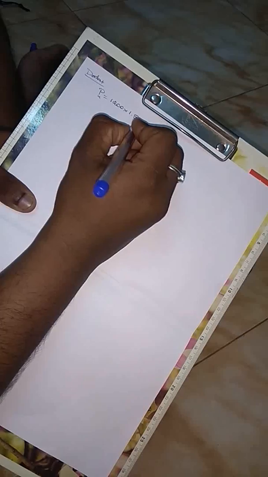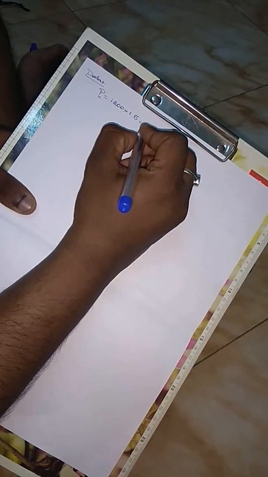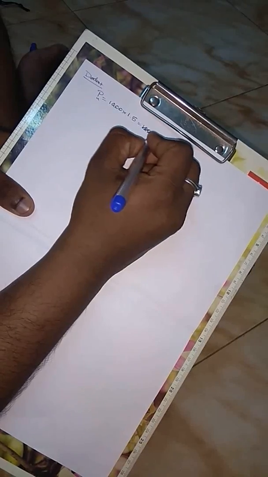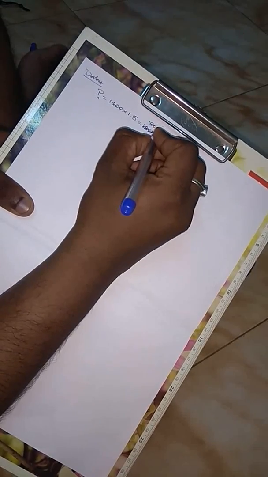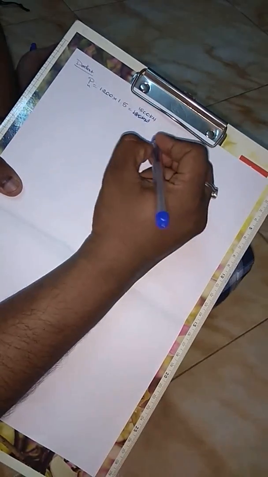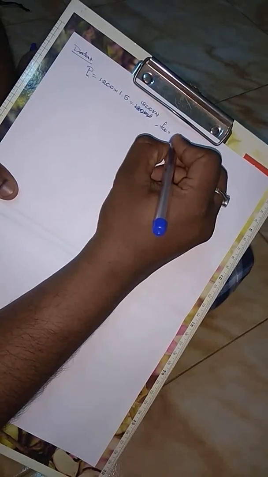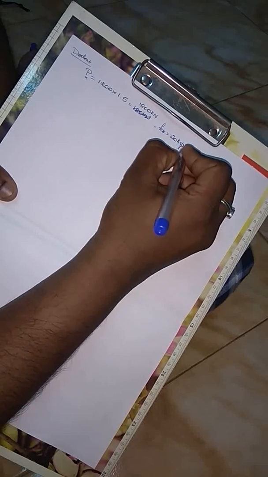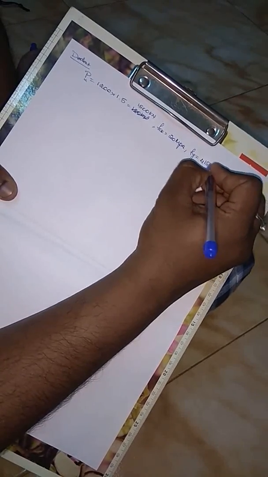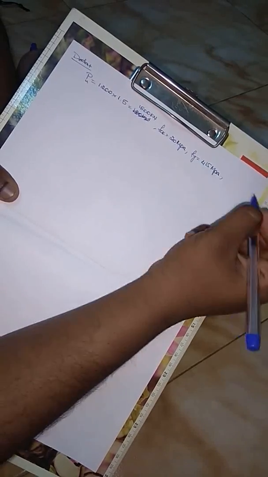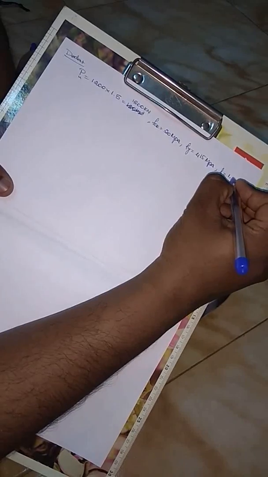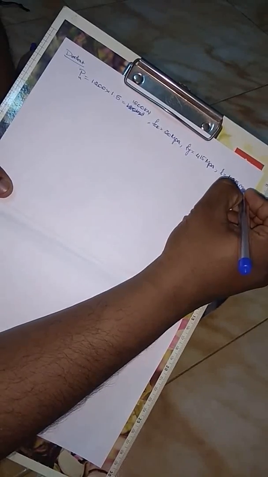So the factored axial load, we'll get 1800 kilonewton. Then fck is given 20 MPa, fy is given 415 MPa, and unsupported length is given, that is 1.85 meters.